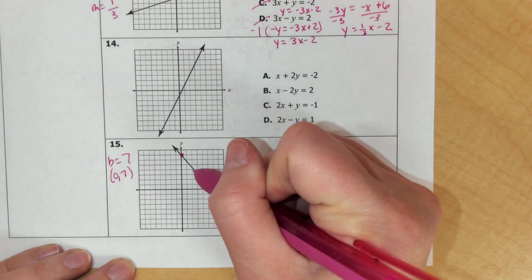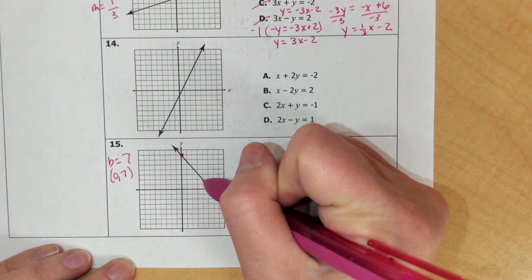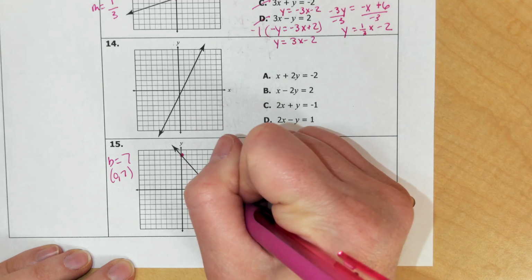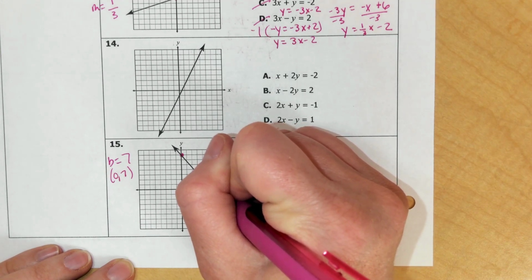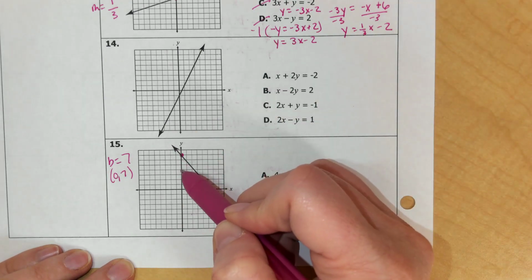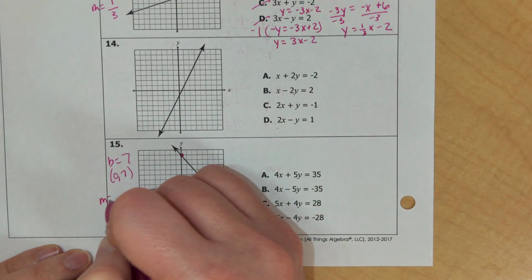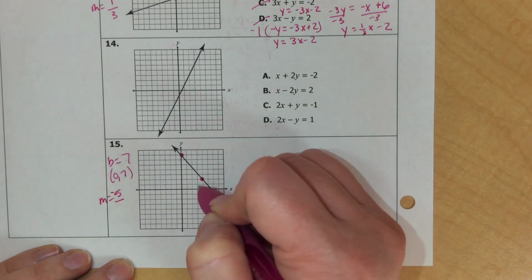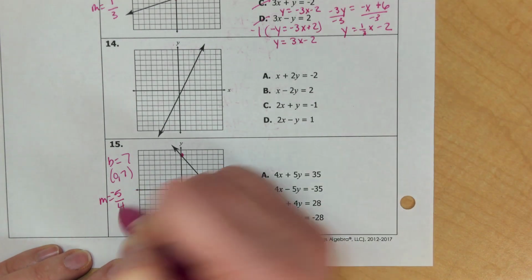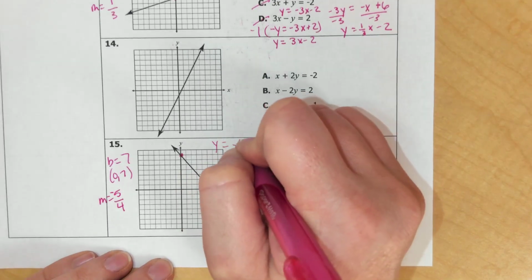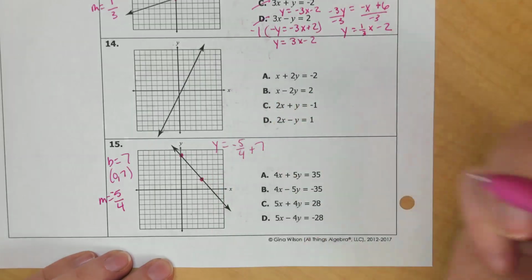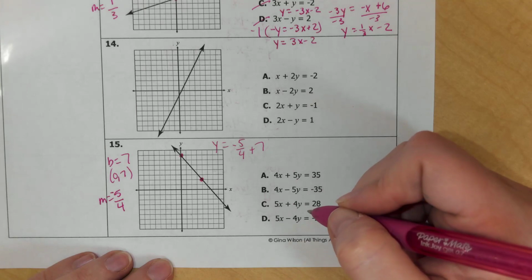Then I have to find 2 points on my graph. So I'm going to use these 2 points right here. And I'm going to go down 1, 2, 3, 4, 5. So my slope is going to be -5 over 1, 2, 3, 4, a +4. So -5/4. So when I write this equation, it's y is equal to -5/4 x plus 7. So that's what I'm looking for when I convert these.